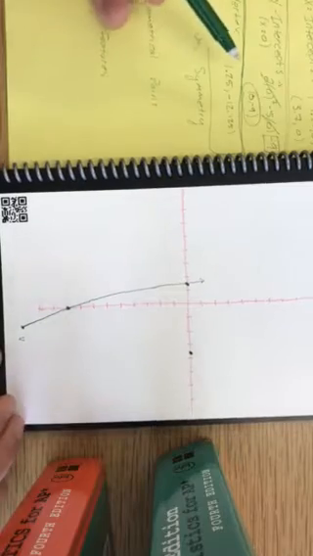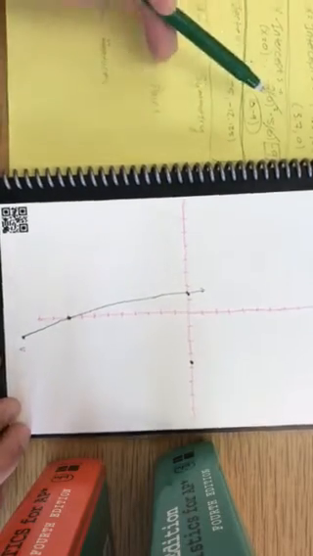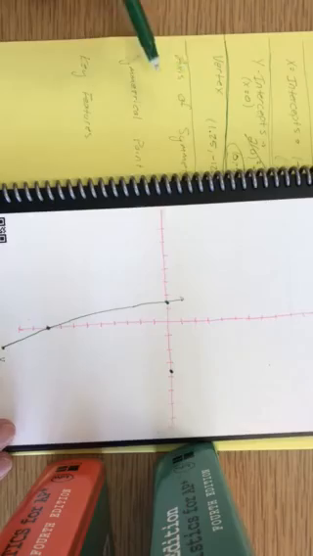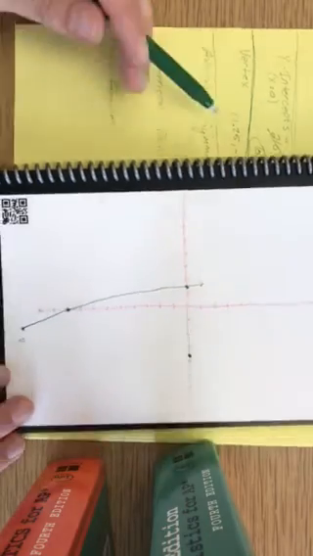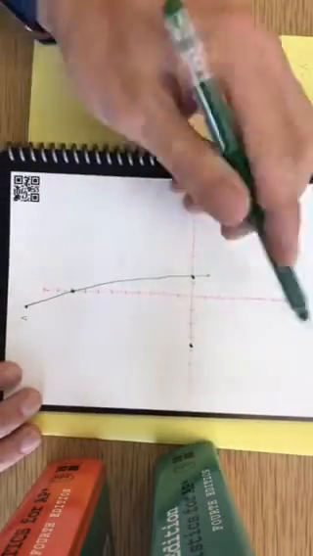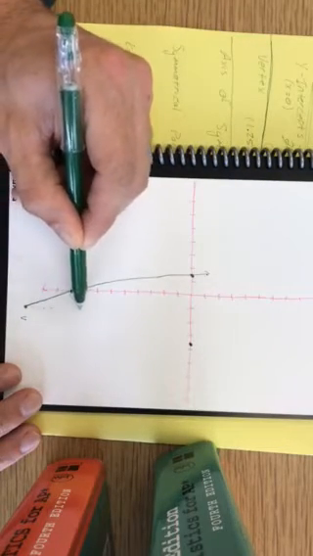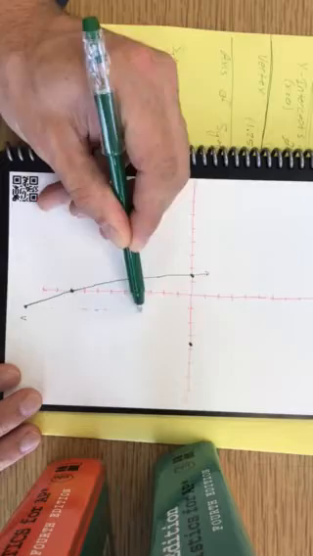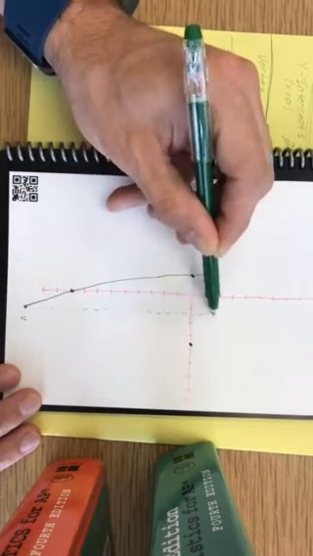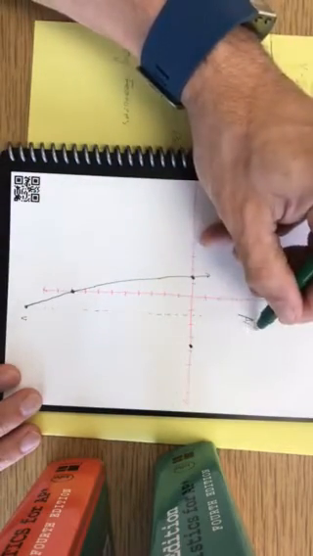Okay, now before we go any further in the graphing part, let's answer this question. It says, find the axis of symmetry. Well, the axis of symmetry is the line that runs right through the vertex. It's a vertical line. So let me draw that in. That is my axis of symmetry.